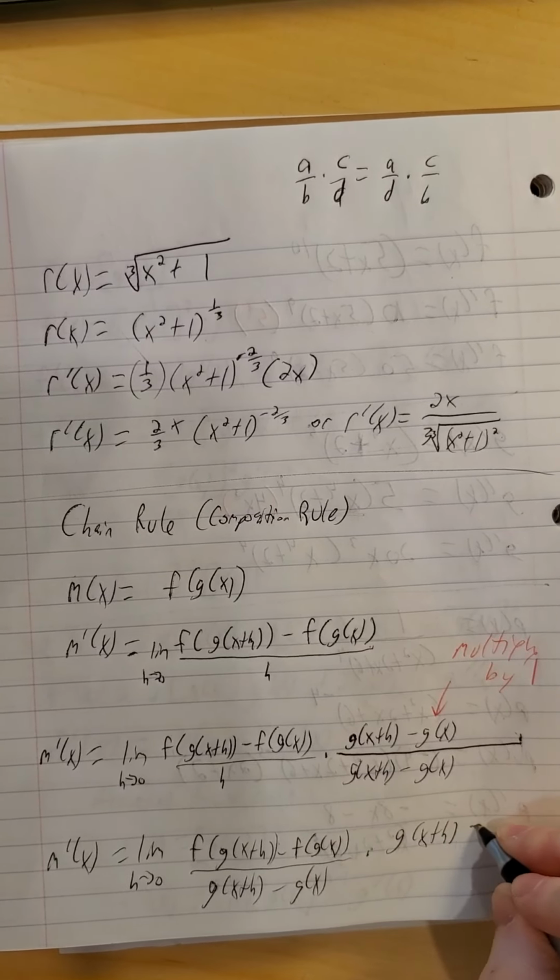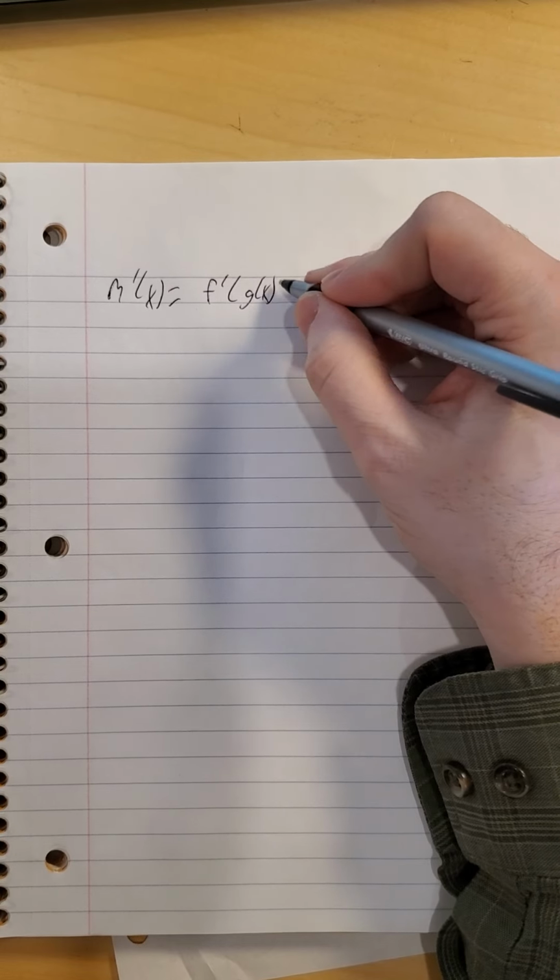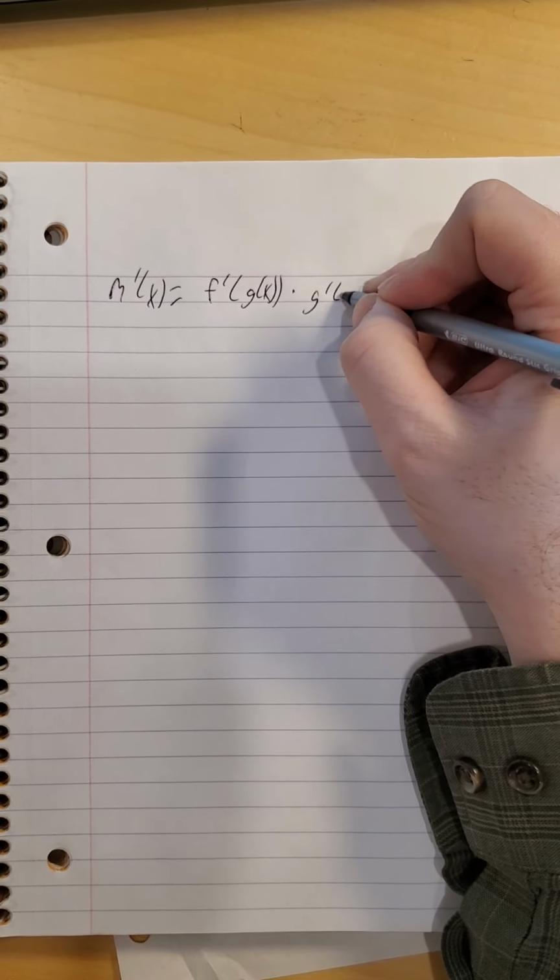So then taking care of those, m prime of x is now f prime of g of x times g prime of x.